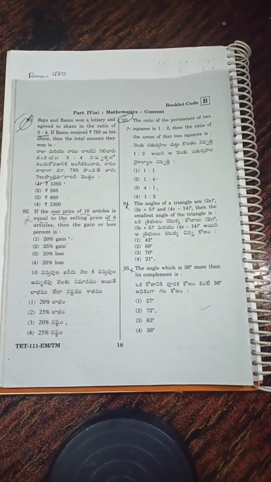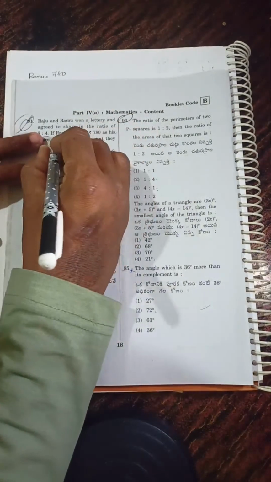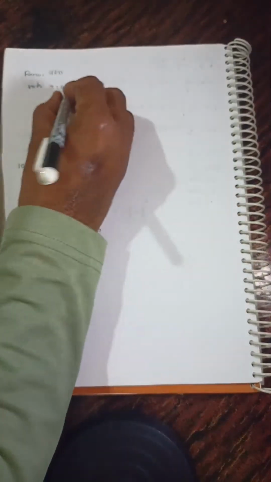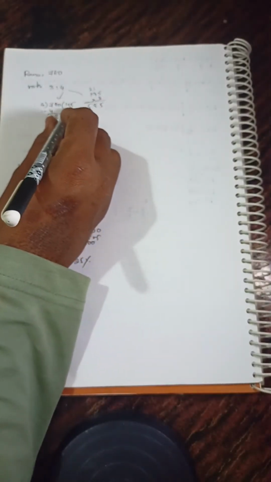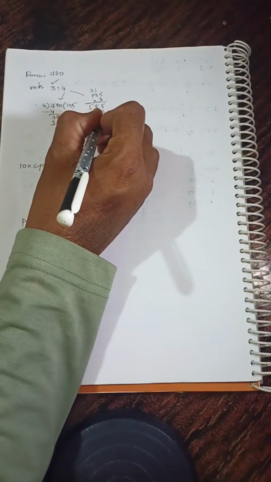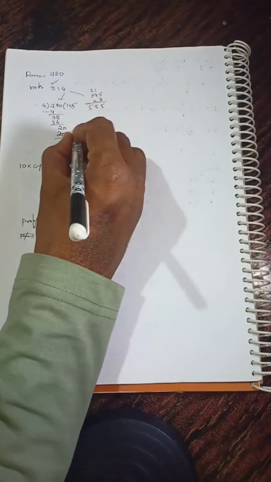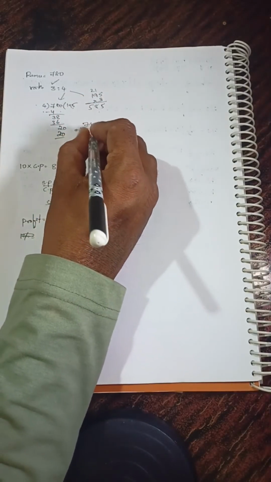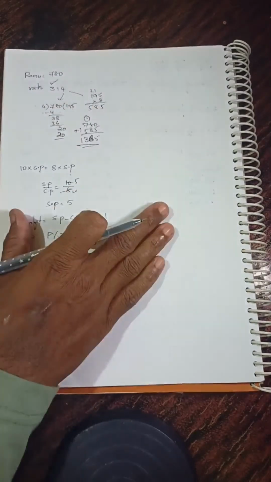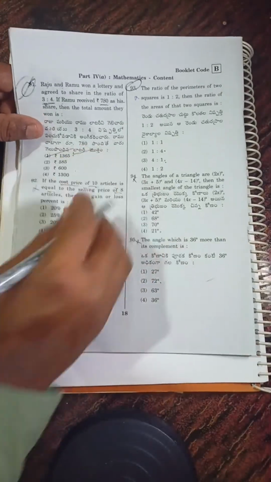Now see, Ramu and Raju both have shared the amount. Ramu already received 780 rupees. Ramu's share ratio is 4, so if you divide 780 by 4, we get 195. Raju's ratio is 3, so multiplying 195 by 3, we get 585. Adding both numbers, 780 plus 585, we finally get the answer 1365.